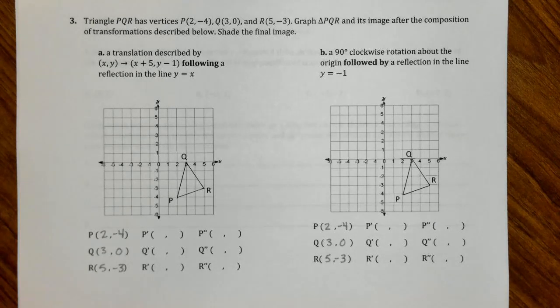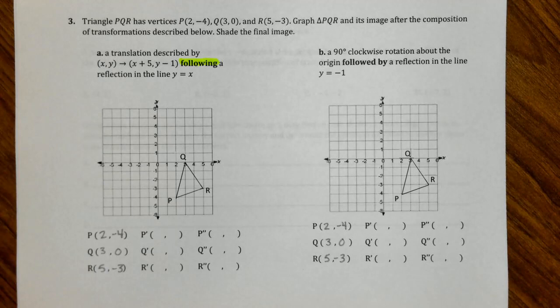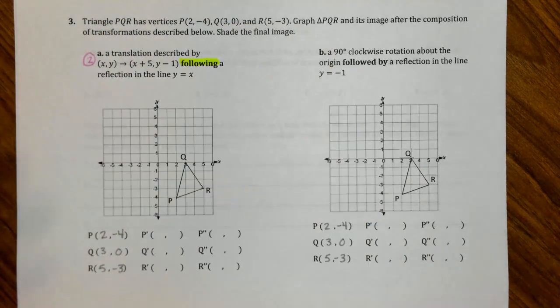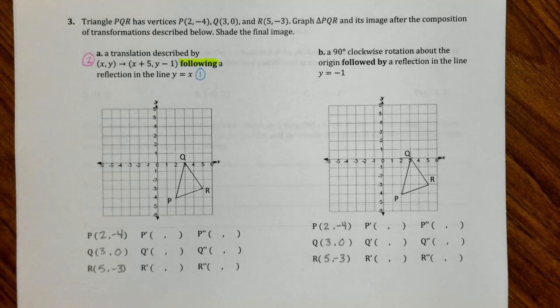Said earlier, there are these followed by words that I told you guys were going to be very, very important. We're going to have a translation described by this rule following a reflection. That following is going to tell you that the translation is the second transformation that will be occurring. The reflection over y equals x will be the first one. Okay? So let's take a look at our first transformation.